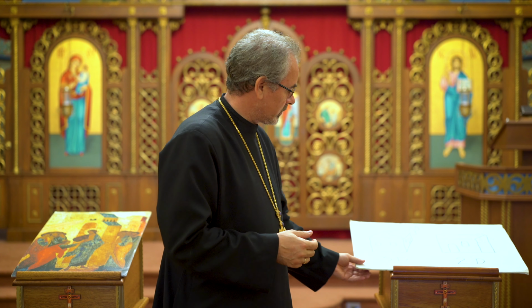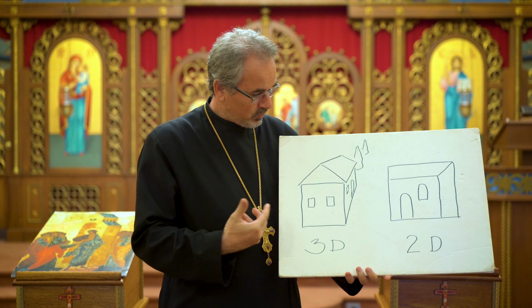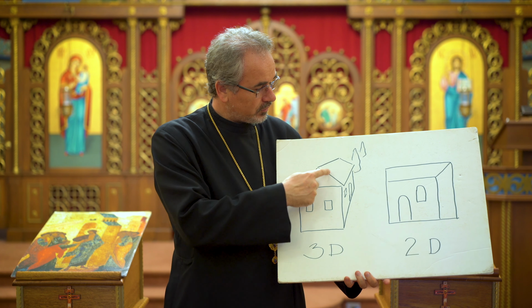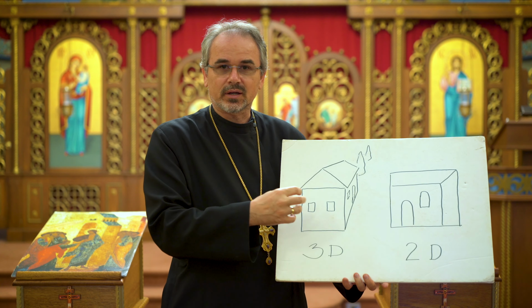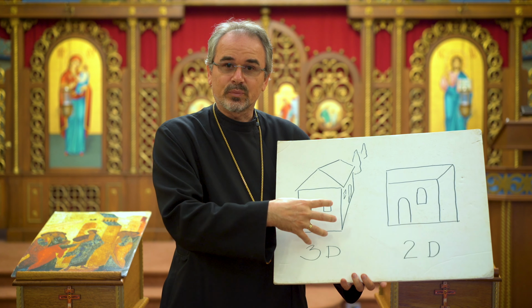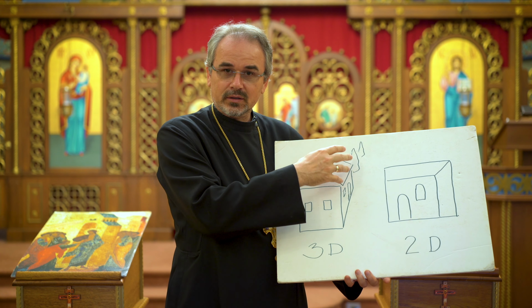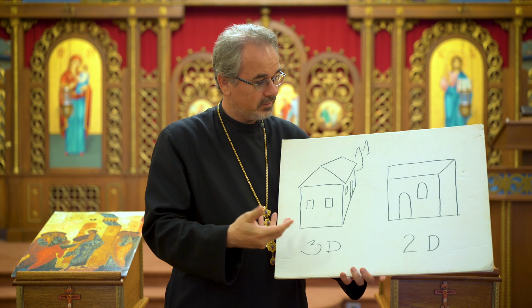So what I'm talking about is this 2D picture compared to a 3D picture. See that? In a 3D picture, you have a house, you see the front of the house, the roof, and then the side of the house, some trees behind. Objects that are up front appear to be larger, and objects that are in the back appear to be smaller. That's the 3D effect, right?